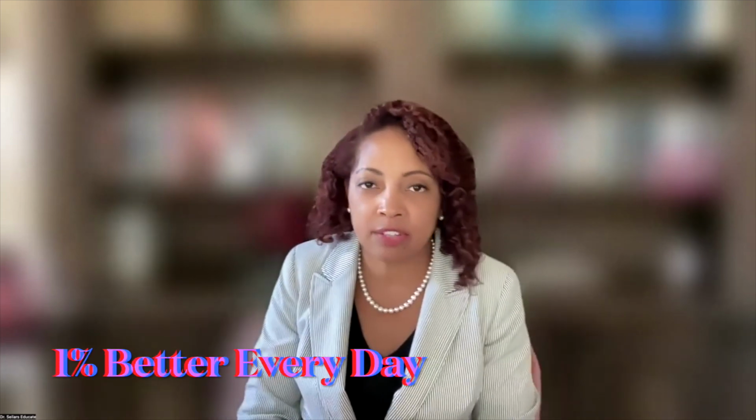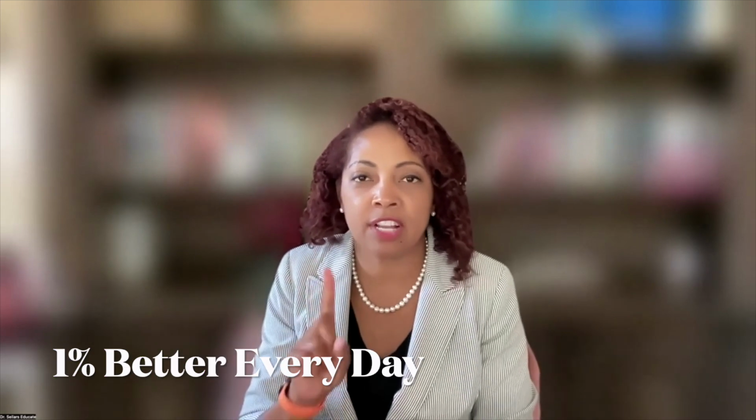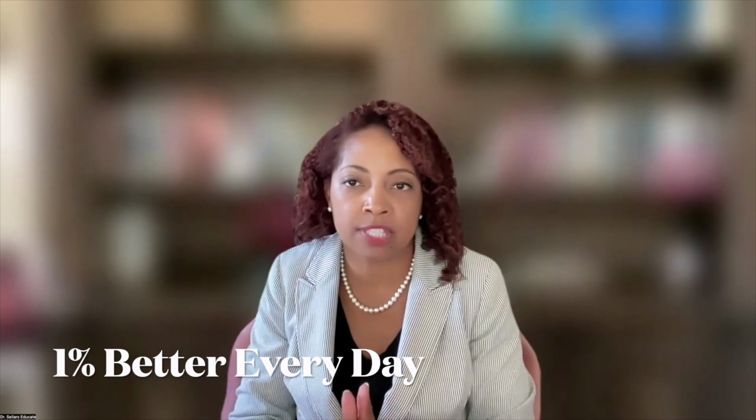Every single interaction that we have when we're in a learning environment or in a meeting, we want to walk away with information that is going to help us increase our competence, increase our confidence every single day. Just 1% better. That's our goal. Every single day, we want to get 1% better.